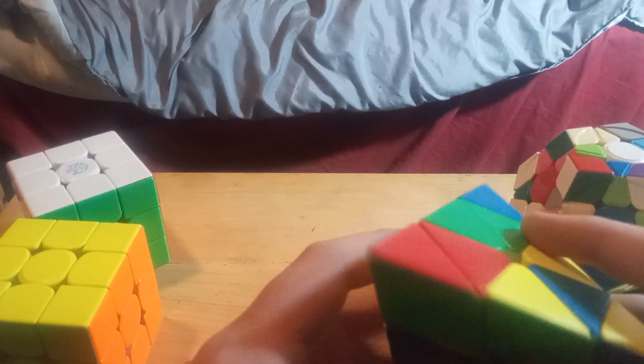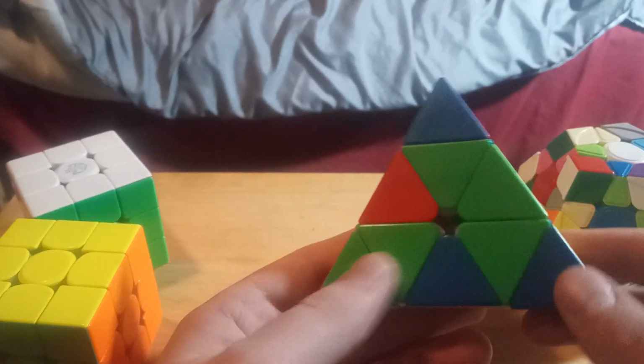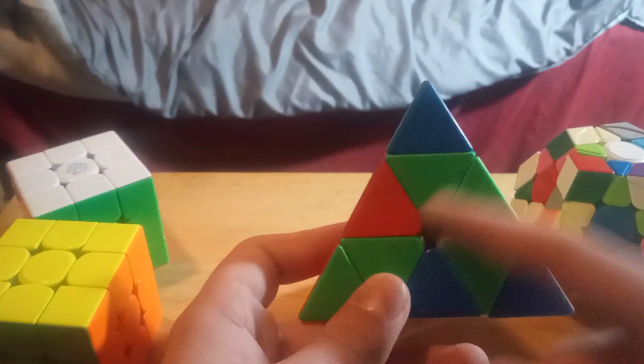Okay, moving on to Pyraminx. This one is a really easy one. I taught myself how to solve it. So anyway, what you do is you just get all these colors right. The other ones don't really matter right now. And you just make sure they're all on the same side. Next, you'd solve these edge pieces.